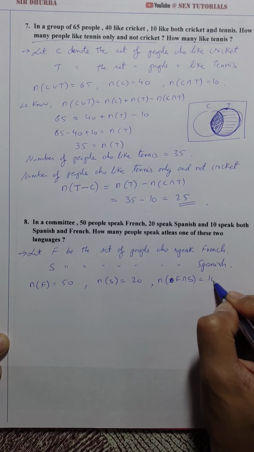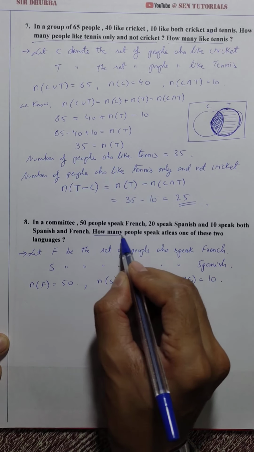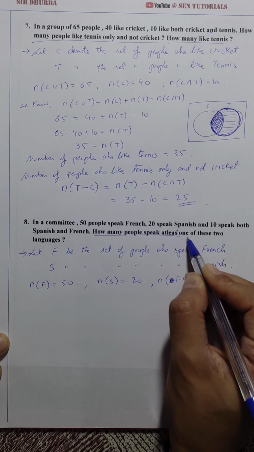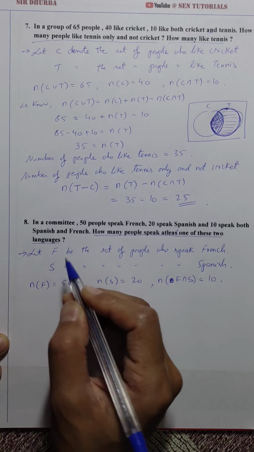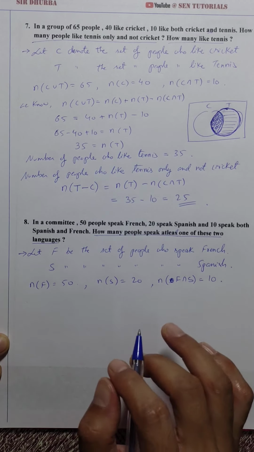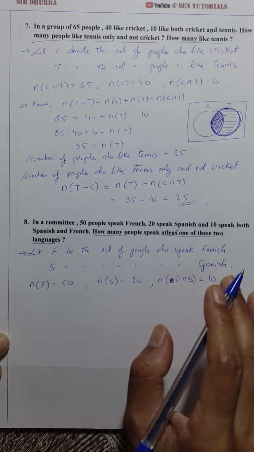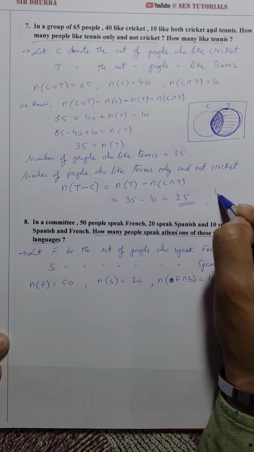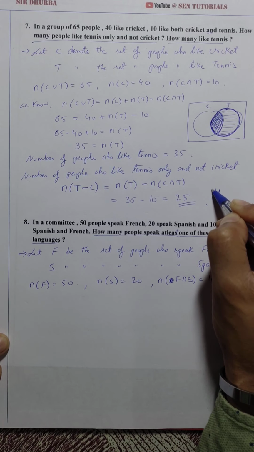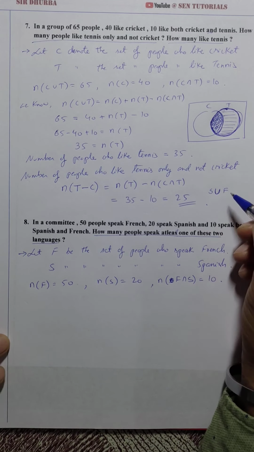How many people speak at least one of these two languages? Remember, at least one of these two languages. At least, do remember, represents union, because union means either you speak French or Spanish.